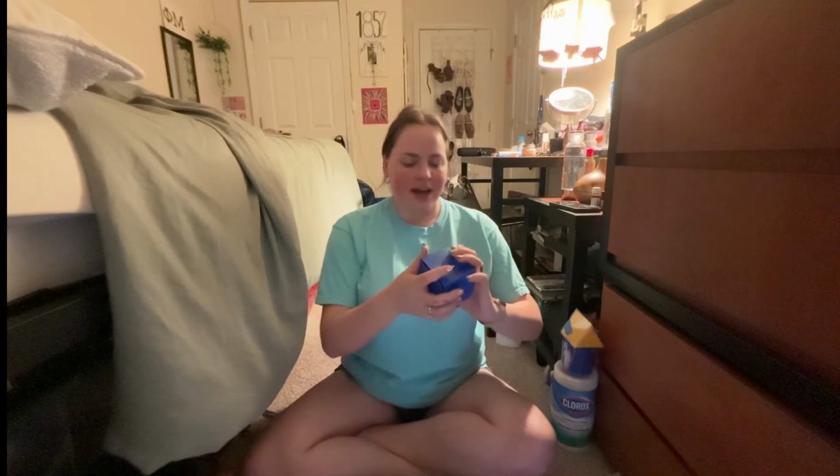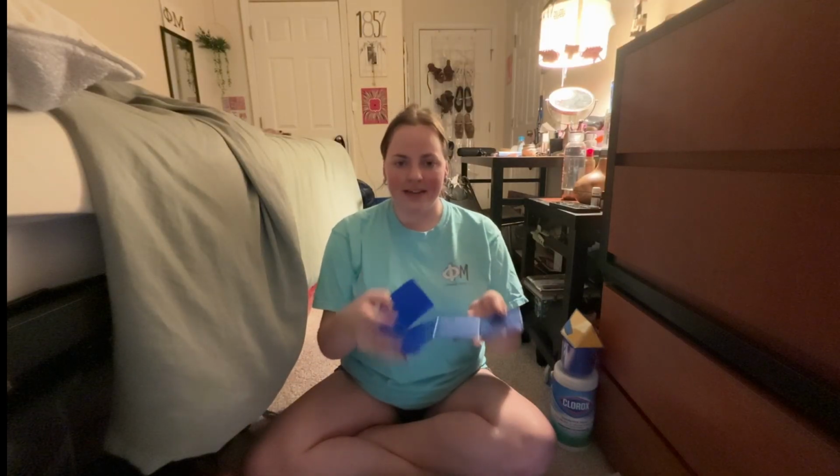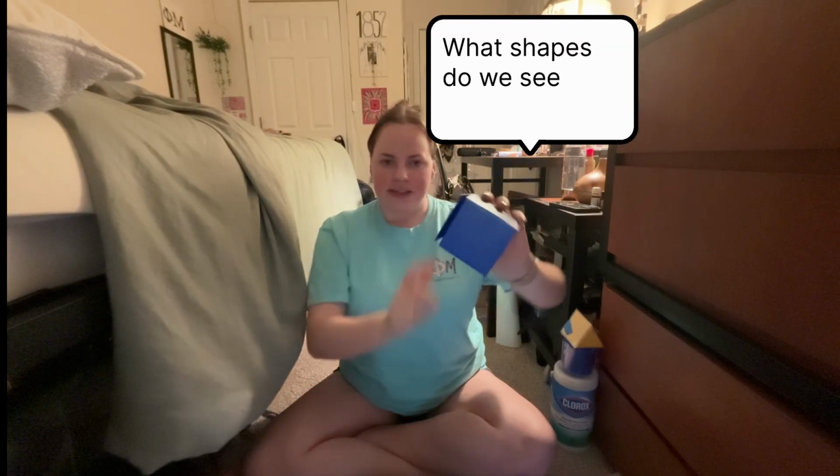So I'd start out by having the net. So this is what the net looks like. I would have the net folded up into the 3D shape, and I would be holding it up. All right, so today we are going to be exploring how 2D shapes build into 3D figures. I want everybody to look at this cube, and what shapes do we see on the outside? Hopefully, with their little hands raised, they tell me that they see squares. And I'd be like, that's right, perfect, thank you so much for participating.